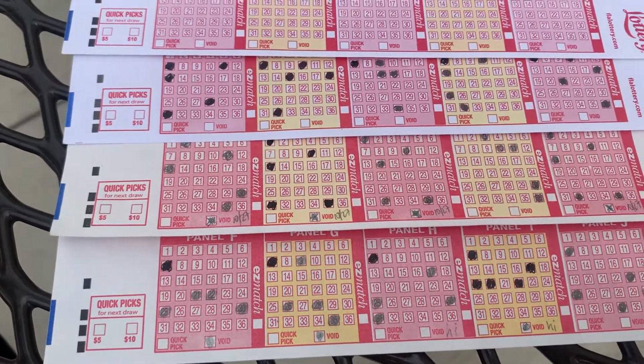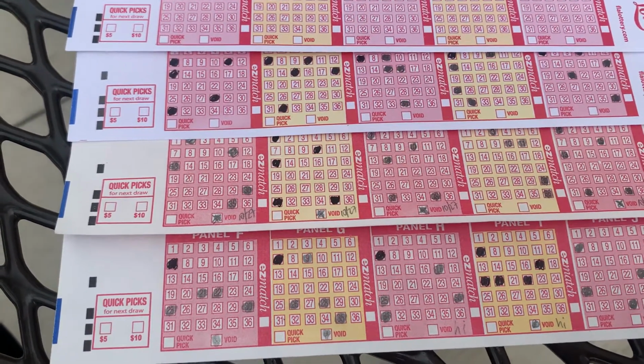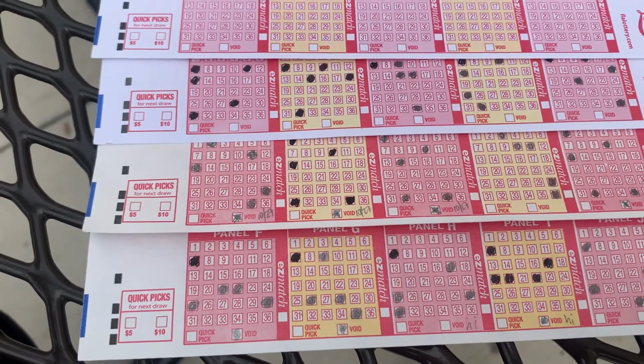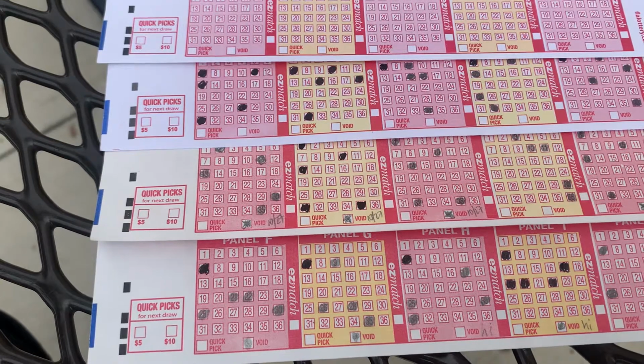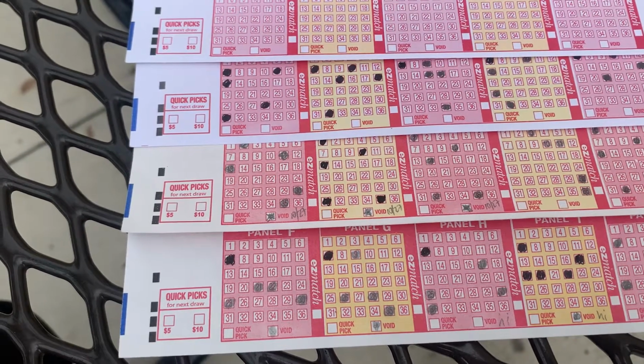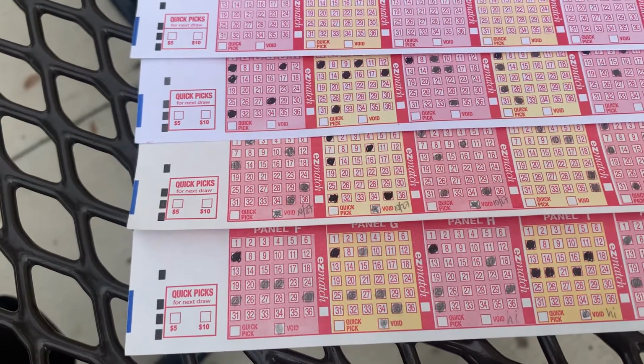So if you have any questions on this little strategy using the void box, you could leave a question below, and I'll definitely answer. And I will make subsequent videos on all the patterns that you can look for to void that aren't likely to come back on the next drawing.